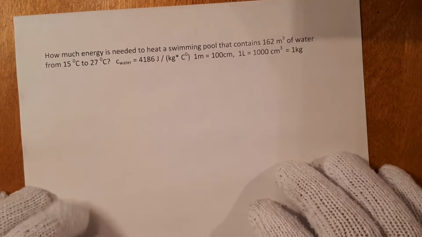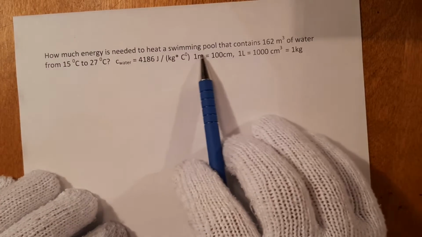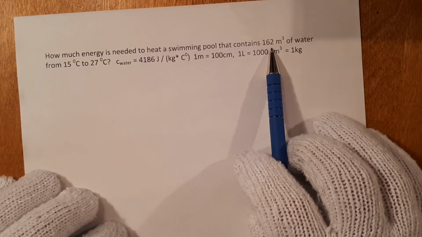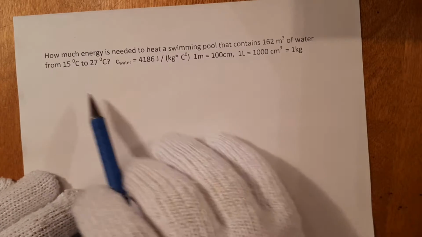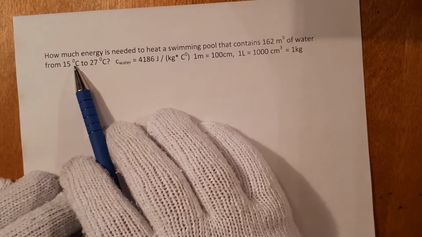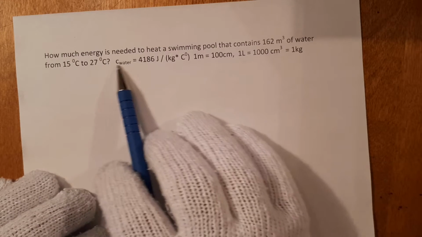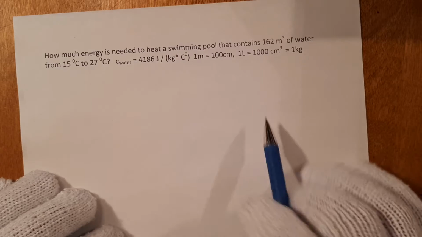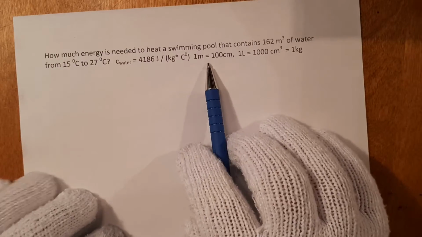Consider this word problem. How much energy is needed to heat a swimming pool that contains 162 cubic meters of water? Currently at 15 degrees Celsius, and we want to heat it to 27 degrees Celsius. And we have some information here given to us. Well, the first thing we do, let's draw a picture of this.